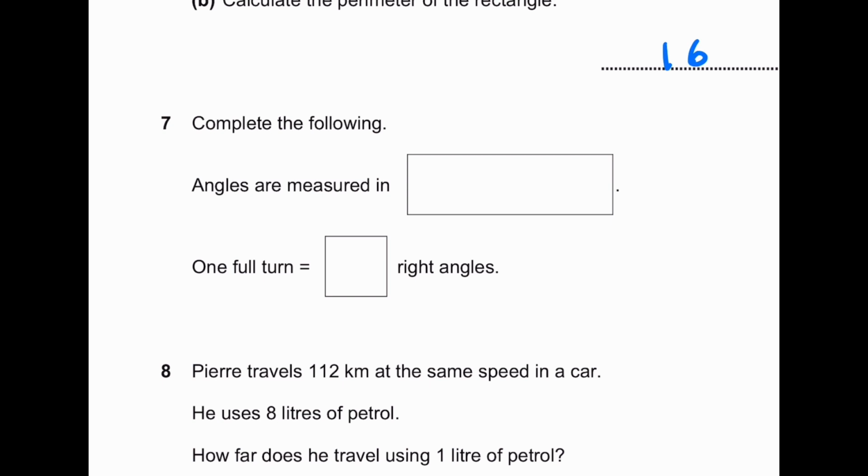Question 7. Complete the following. Angles are measured in dash. Angles are measured in degrees. 1 full turn equal to dash right angles. 1 full turn is 360 degrees. So 360 degrees divided by 90, which is 4 right angles.